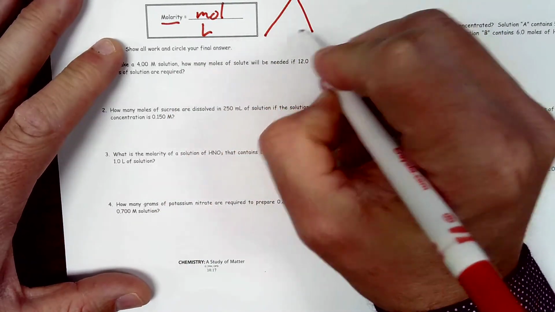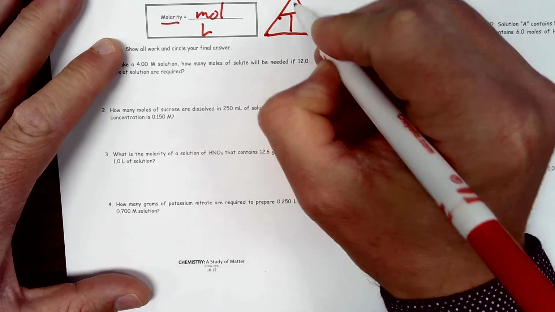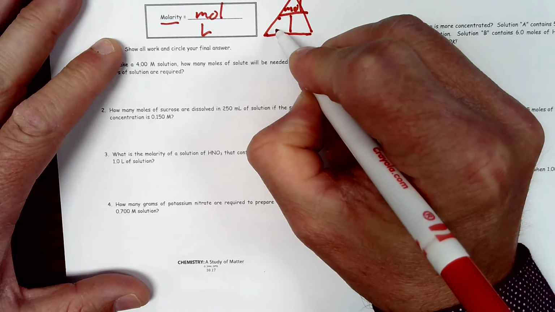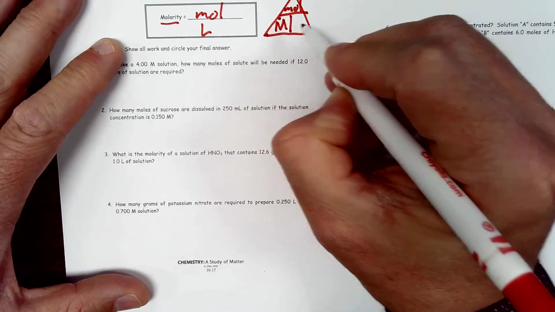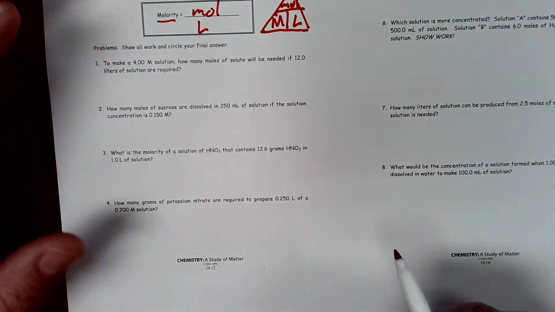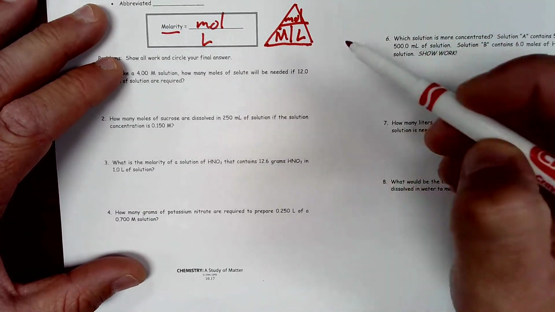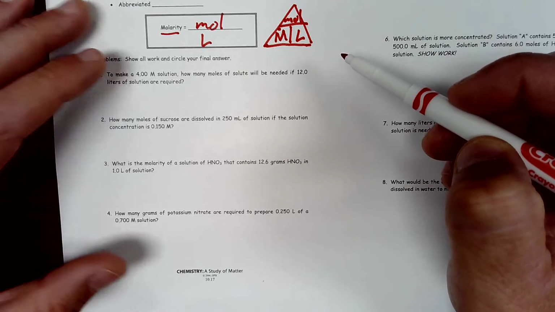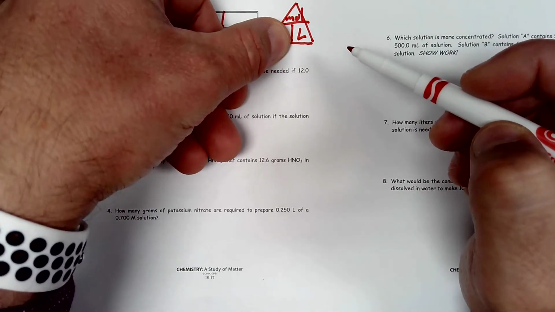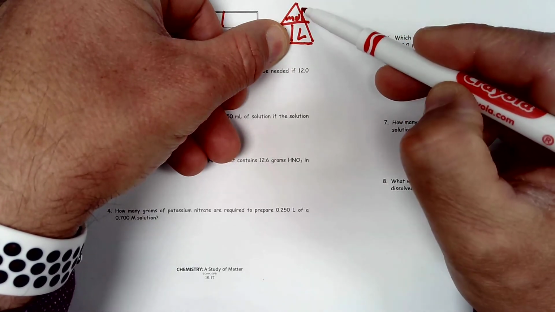A good tool to use when doing molarity is the molarity triangle, where you have moles on top, molarity M on the bottom, and liters also on the bottom. And the idea behind the triangle is whichever one that you're trying to solve for, you just cover up. So for example, if I want molarity, I just cover up the capital M, and I'm left with moles over liters, or moles divided by liters.